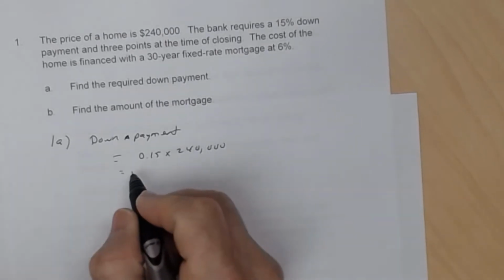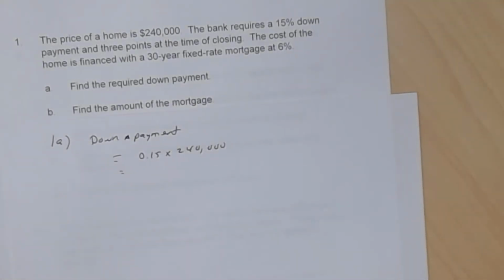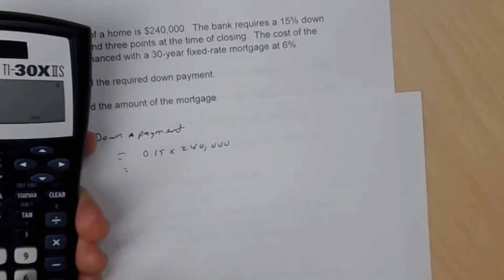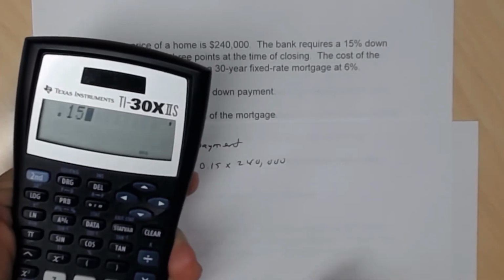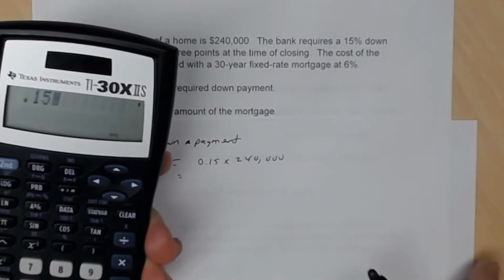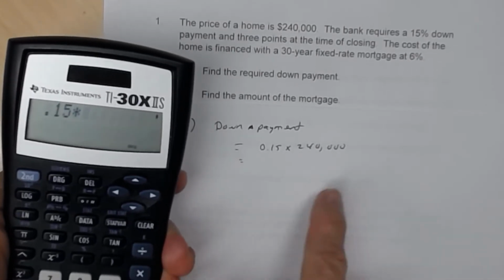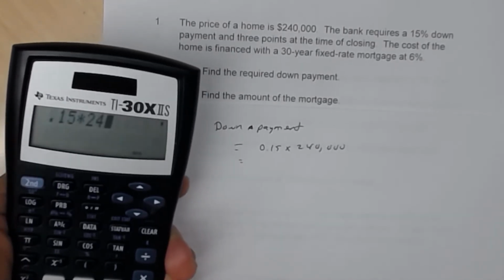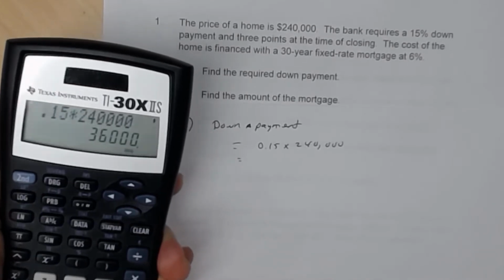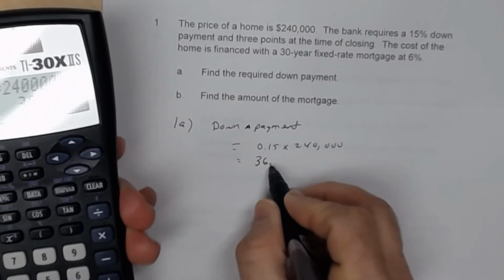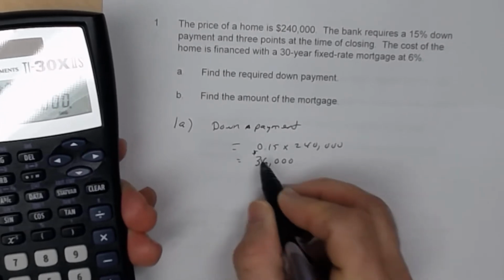Using your calculator, go ahead and take your calculator out. Make sure you know how to use your calculator. We see that our down payment needs to be 0.15 times $240,000, and that equals $36,000. So your down payment is $36,000.